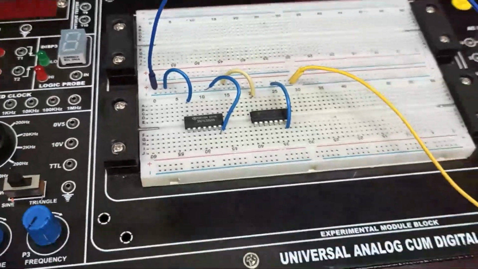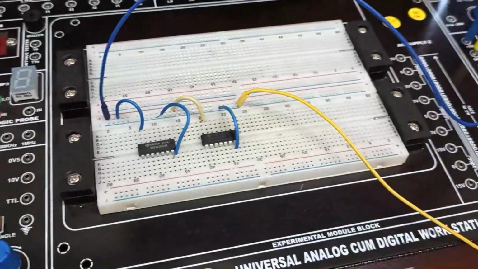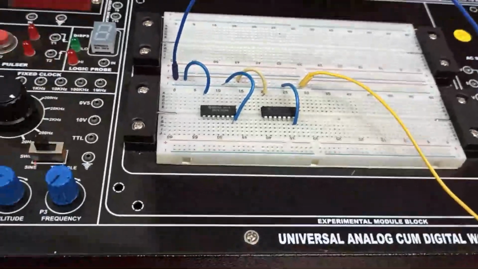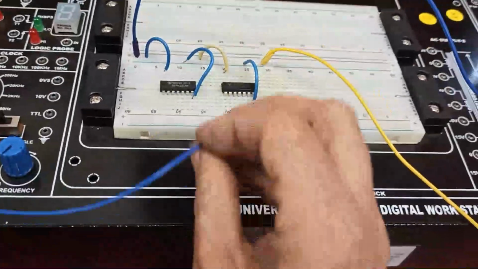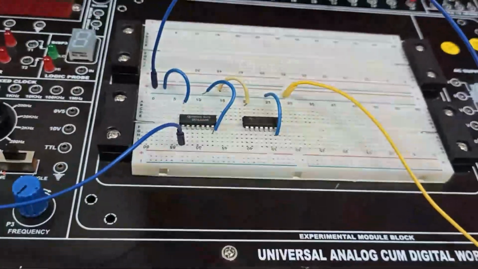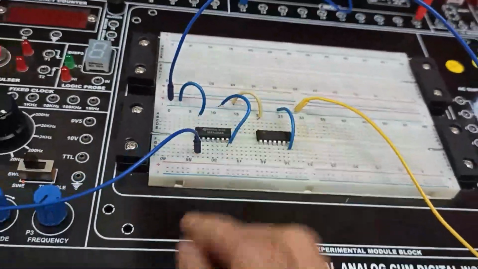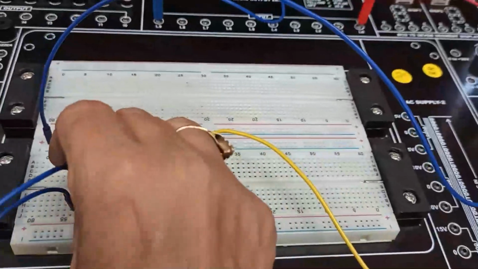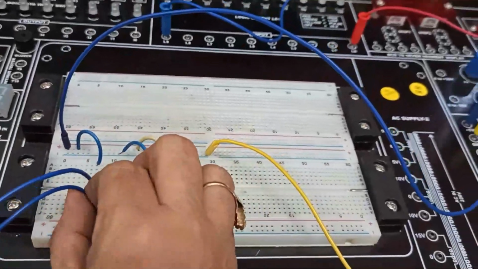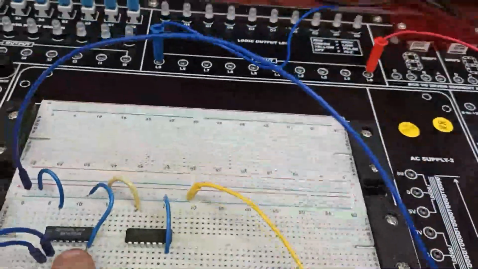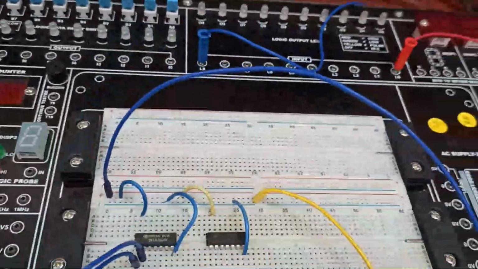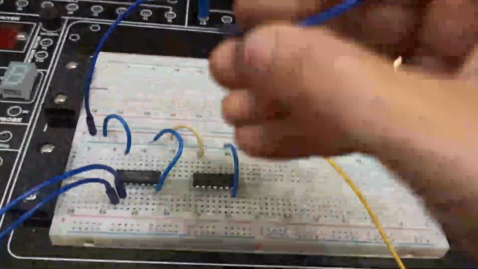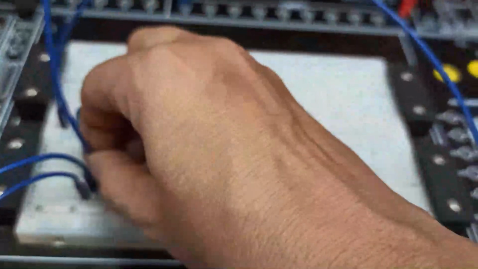Okay, now I will take inputs A and B. So pin number 1 and 2 are inputs, and pin number 3 is output. So this is a 7486 IC, and the output is the sum. For the sum I will take this output, pin number 3.